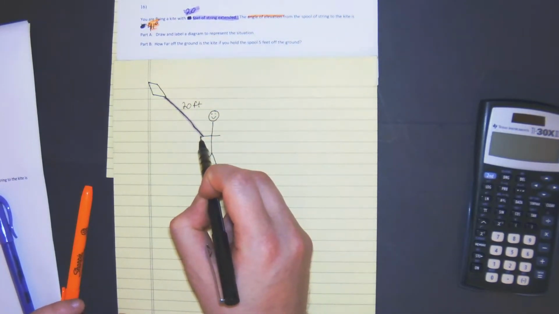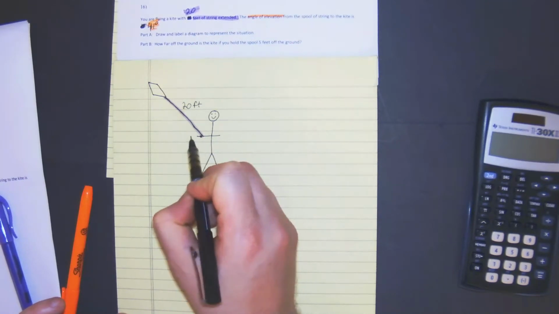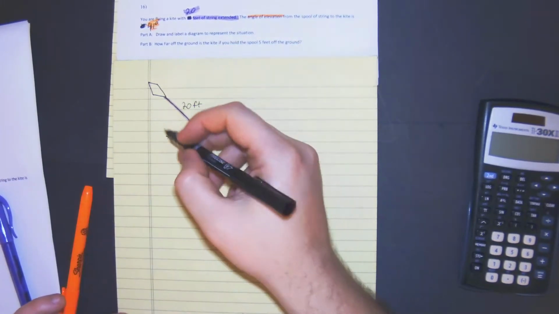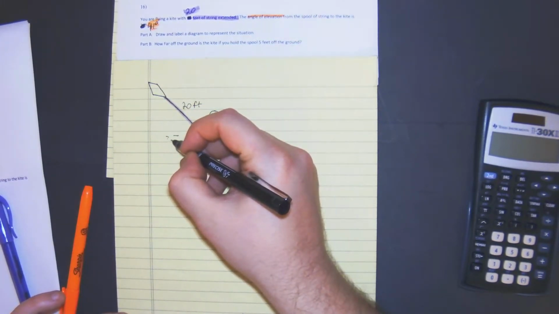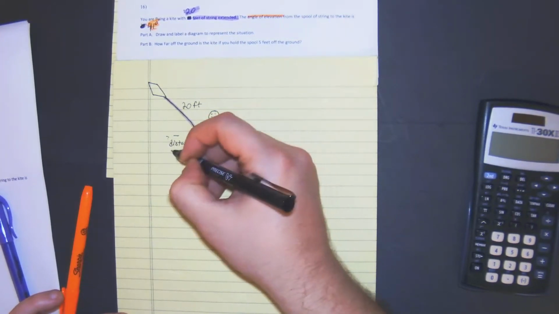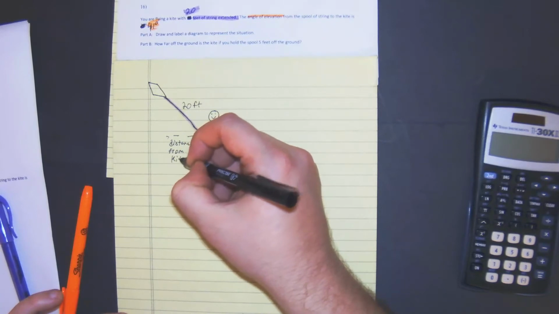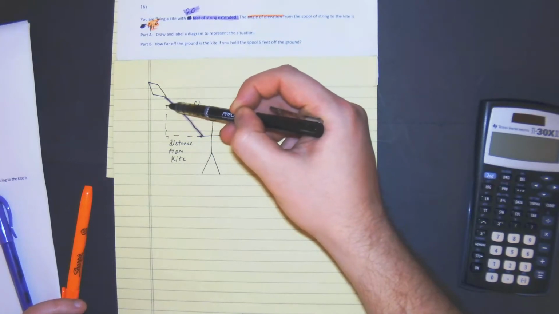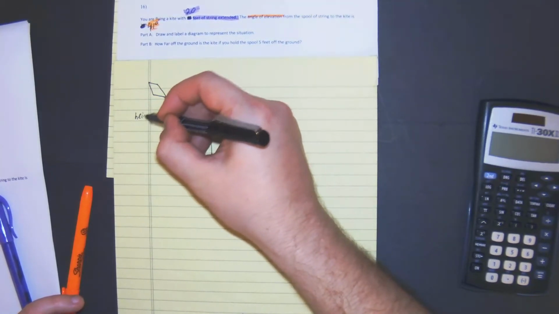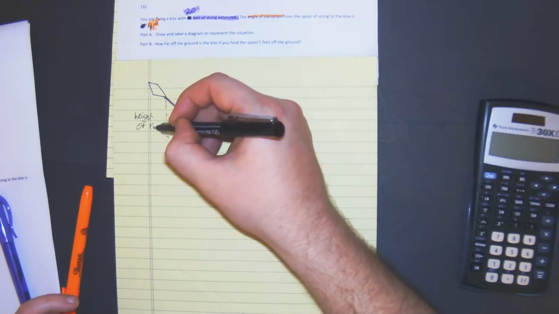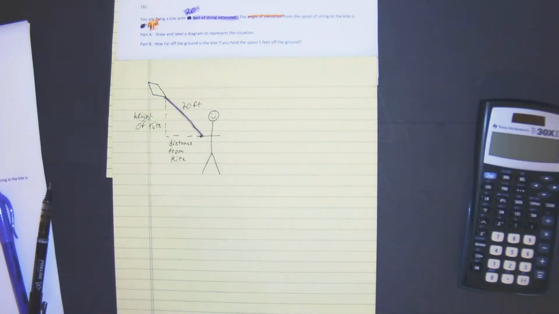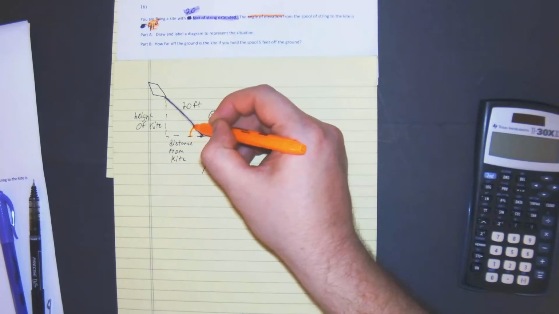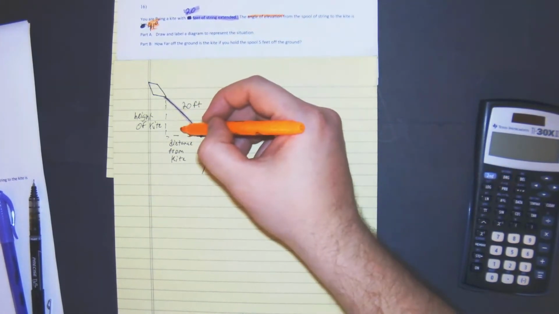Because they want us to label the situation, what that is down there is the distance from you and the kite. And then this right here represents the height of the kite. And lastly, we have the angle of elevation. Angle of elevation is right here, and that's 41 degrees.